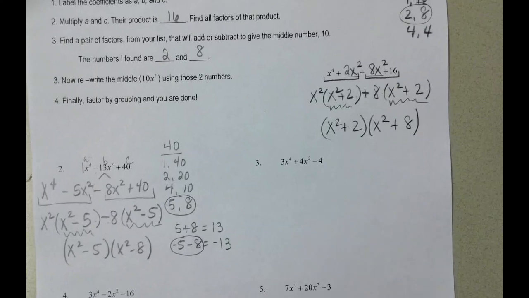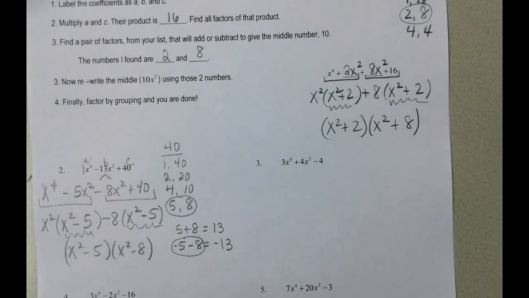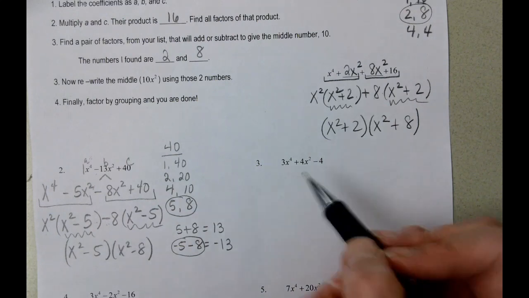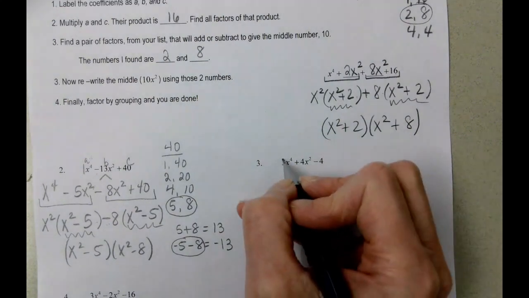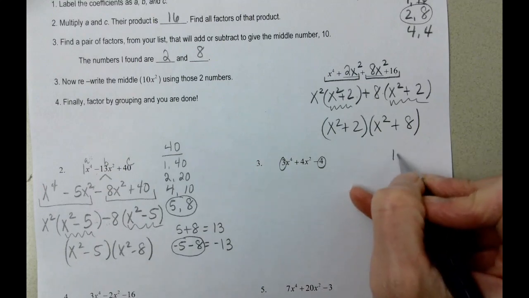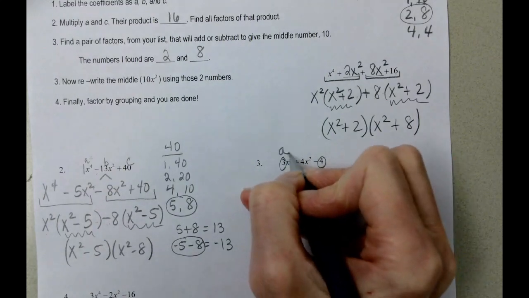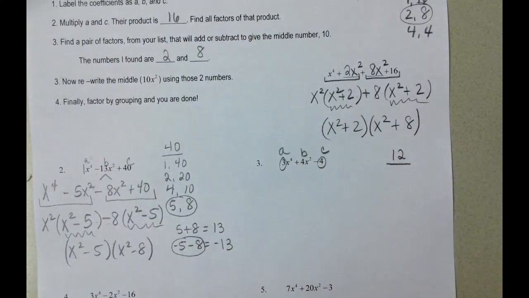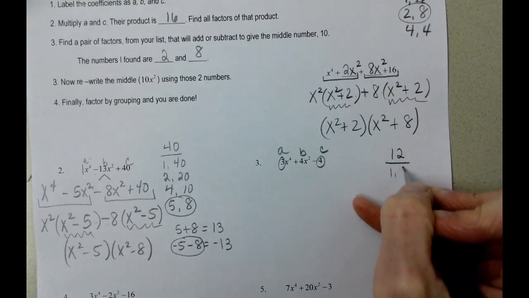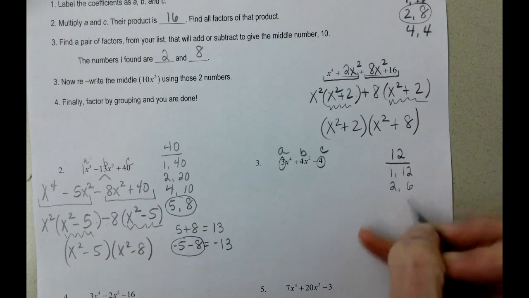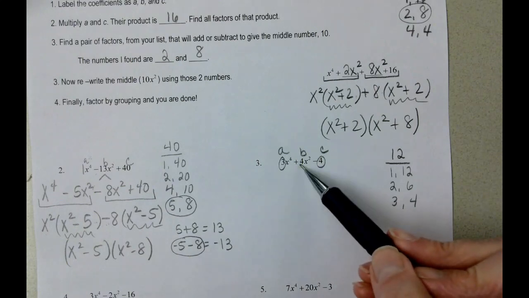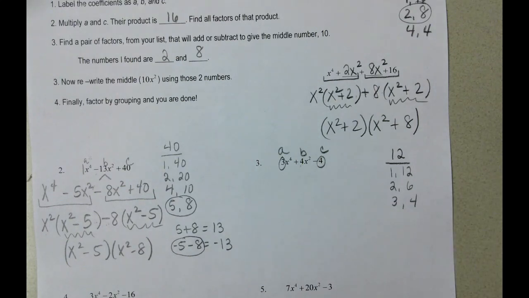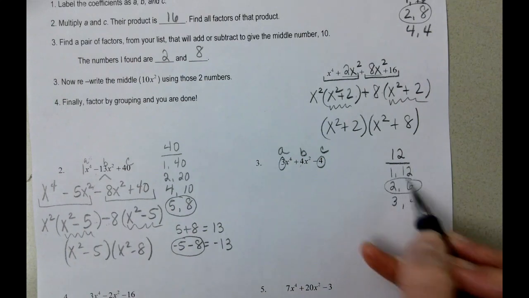Same idea here on problem number 3. I hope when you're watching this that you think this isn't really any different from what we've done before. The only difference is that we have x to the fourth in the problem instead of x squared in the problem. We're going to multiply 3 times 4, which is 12. Should have done the a and the b and the c. A times c. Factors of 12 are 1 times 12, 2 times 6, and 3 times 4. But we need to combine to be 4. So combine means add or subtract to be 4, which means we're going to do the 2 and the 6.